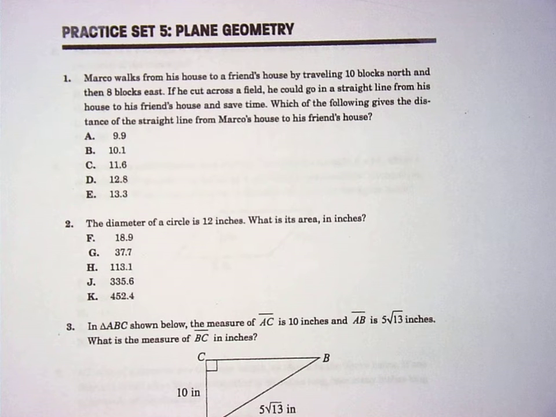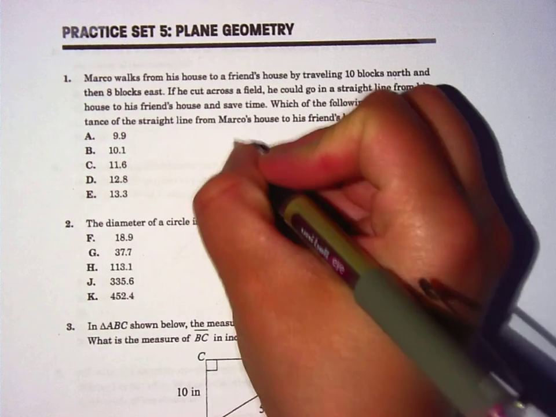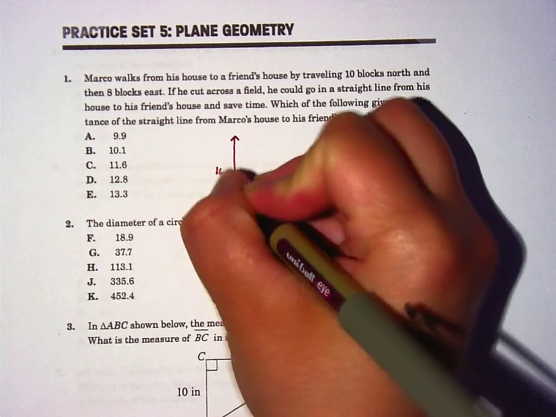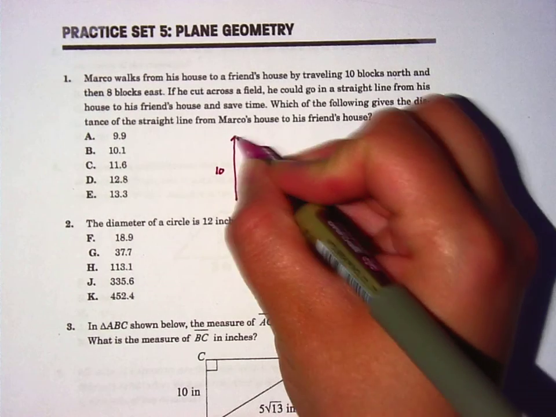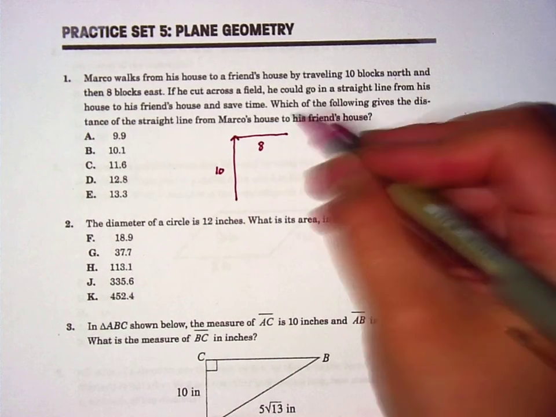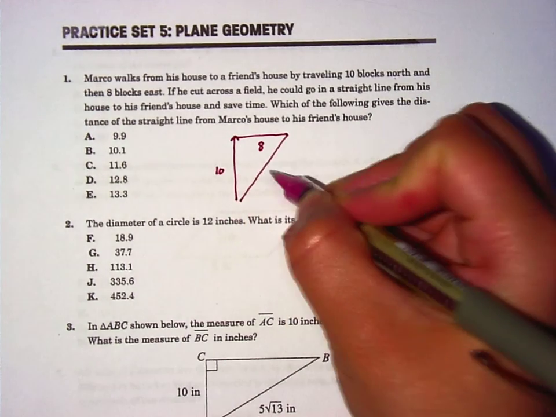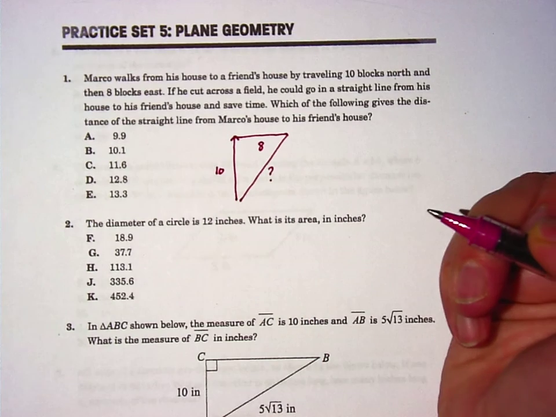All right, first one. Marco walks from his house to a friend's house by traveling 10 blocks north. So he goes this way for 10 blocks, and then 8 blocks east. If he cut across a field in a straight line, how far would it be?